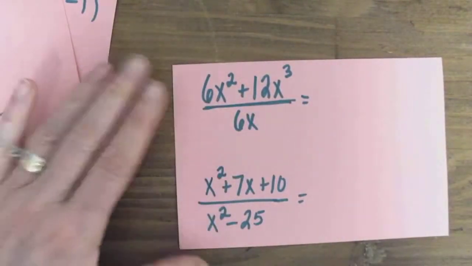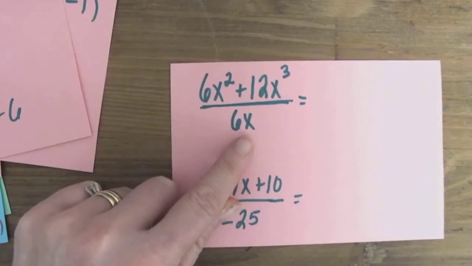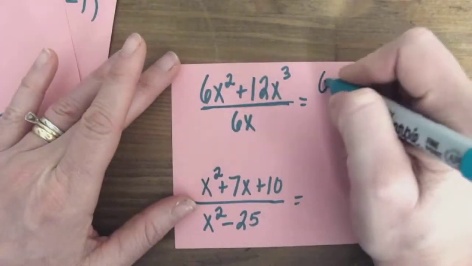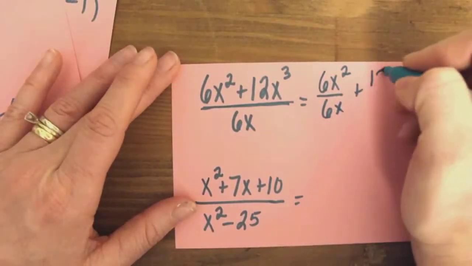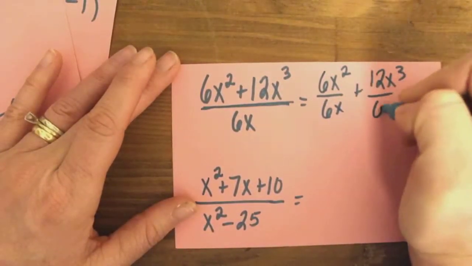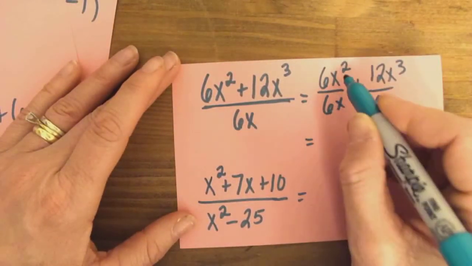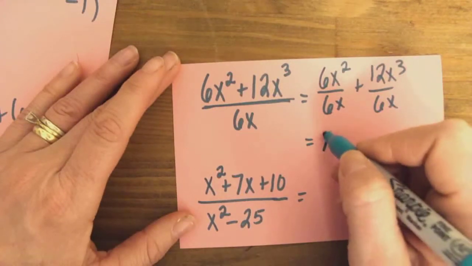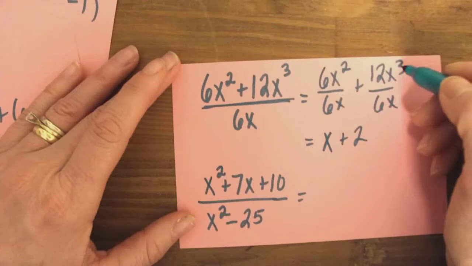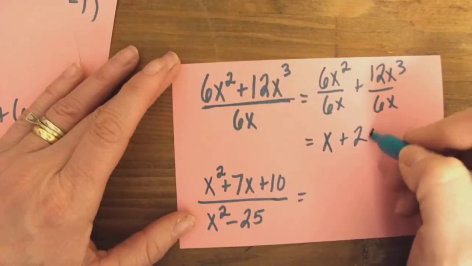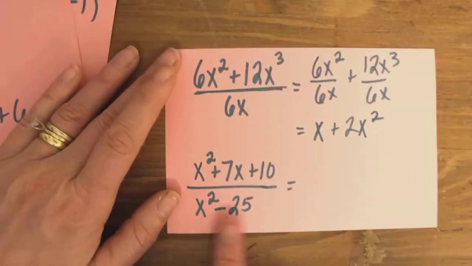Next one is division. Fraction means division. When you have a monomial, one thing, no plus or minuses, I advise just dividing it into each term of the top. When you do that, 6 divided by 6 is 1. X squared over x is just 1x. 12 divided by 6 is 2. And an x cubed over an x would just be an x squared.